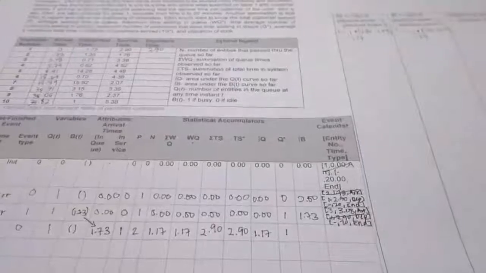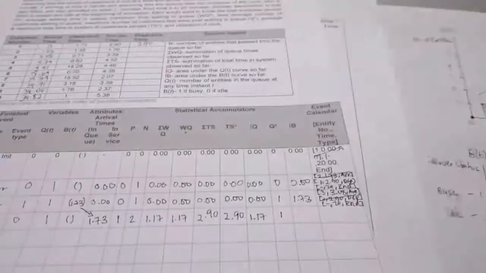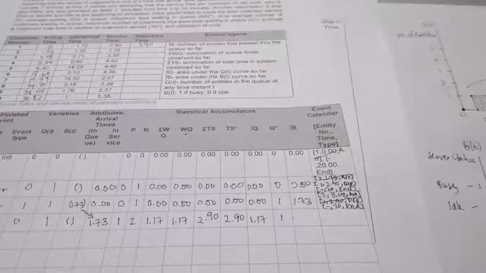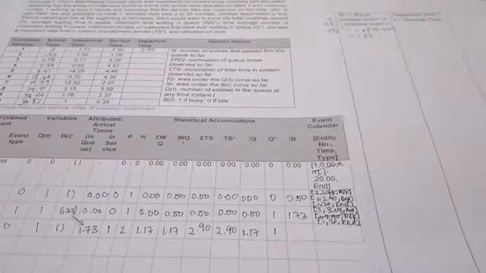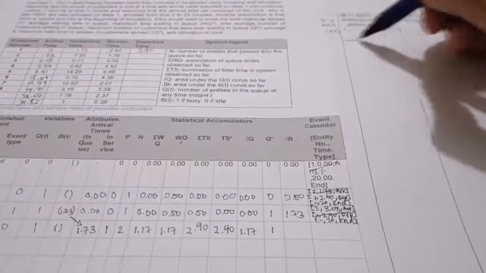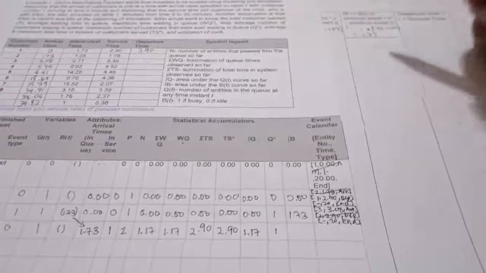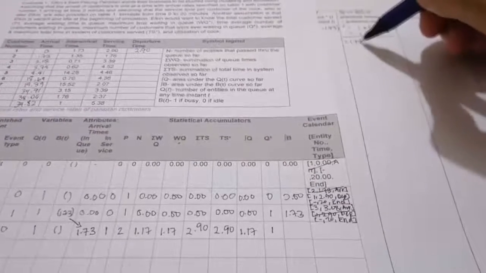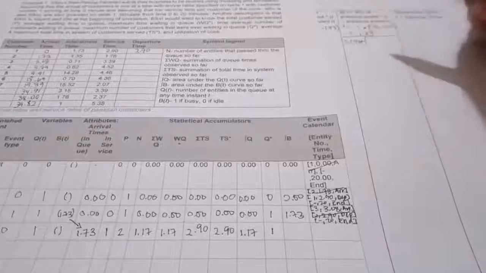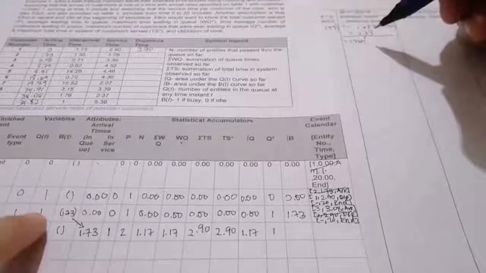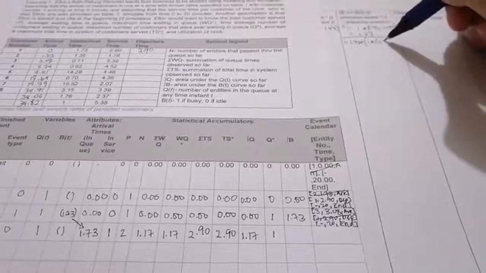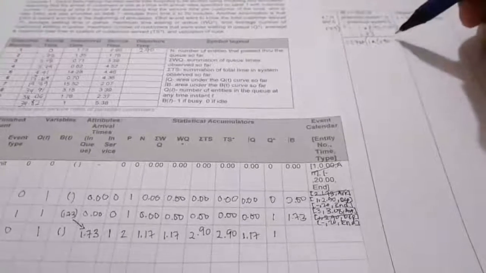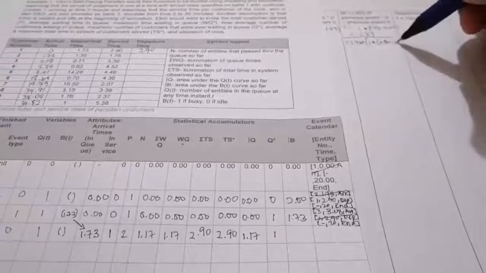And then, area of B, based dito sa graph natin, ay may na-generate na area dito. So, meron tayong pagbabago sa values ng area of B. Okay. Dahil sa summation nito, kukunin natin yung value nung nauna, which is 1.73, plus the new value. BT of previous event is 1 times T, which is 2.90 minus previous event time is 1.73.